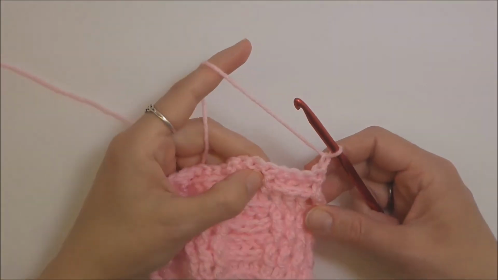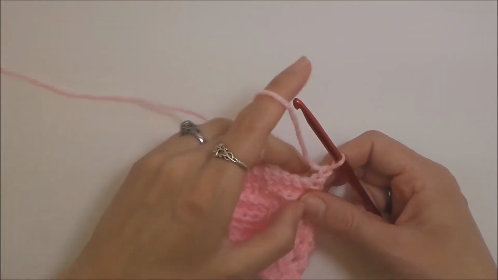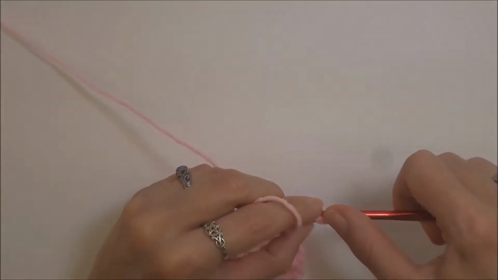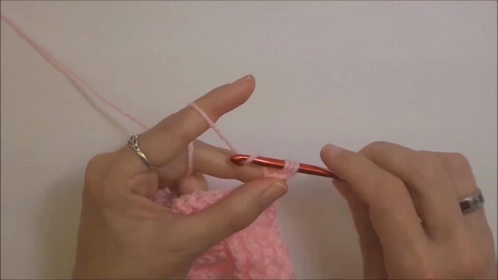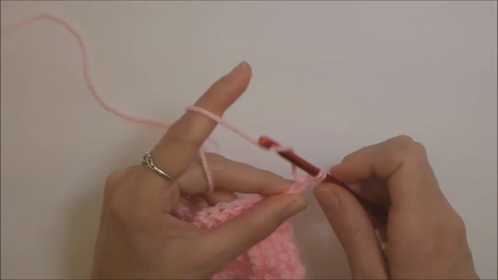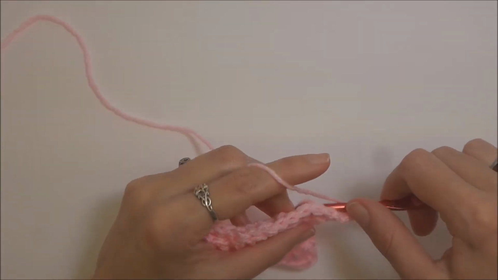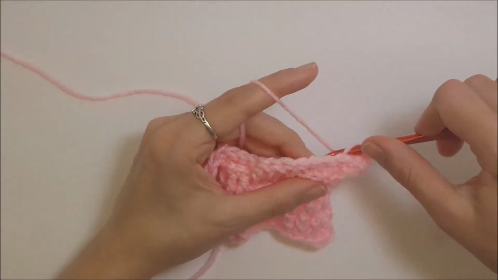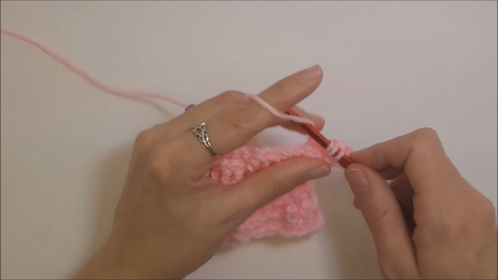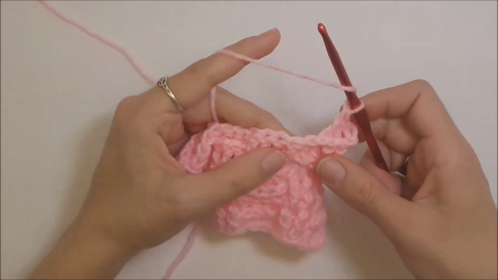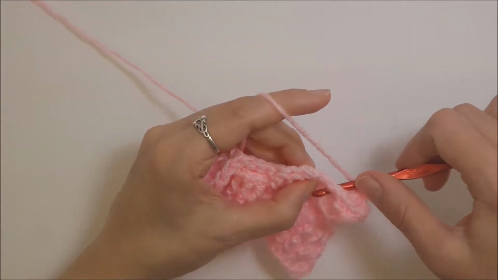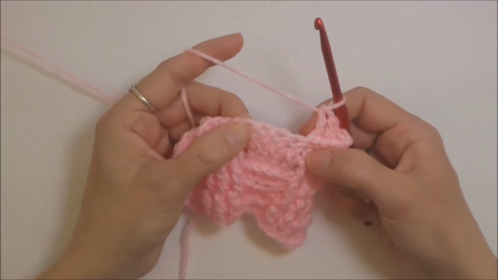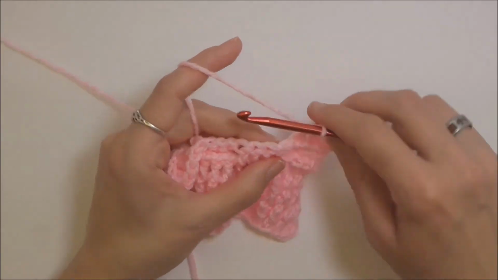So I can see that I have back post double crochet here, so I need to go ahead and just do back post double crochet over these 4 stitches. And then I have front post double crochet for the next 4.